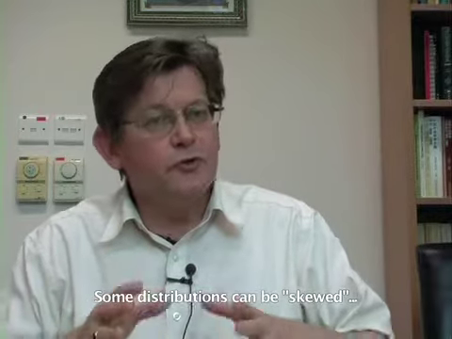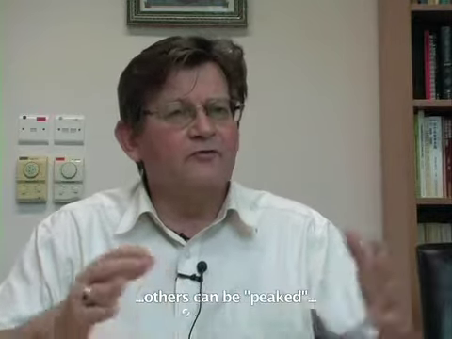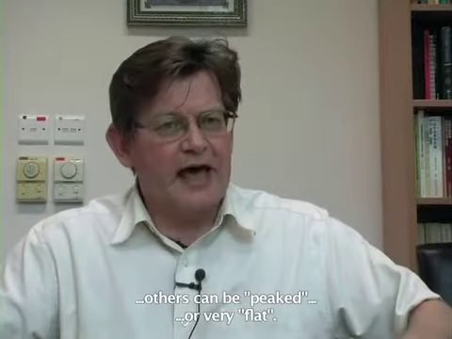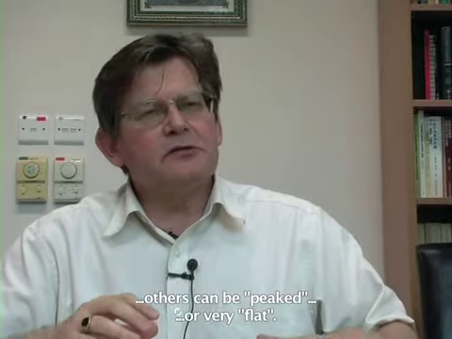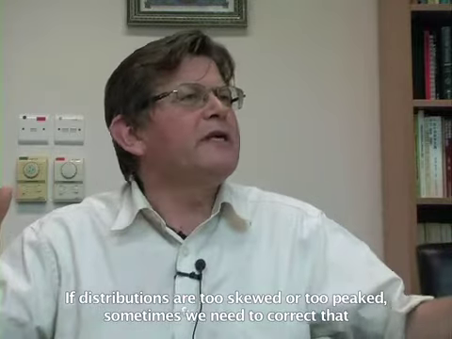Now, it's possible for some variables to be very skewed one way or the other, or very peaked or very flat. And some of the statistical analysis we want to do later on requires that the items fit the normal distribution. And there's some tolerance on that, and if they're too far, well, we need to correct it.